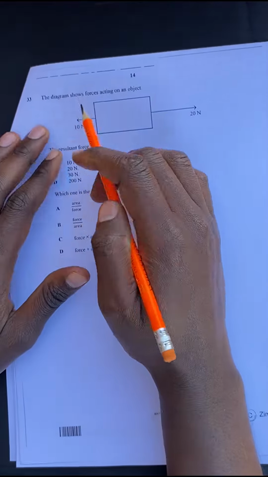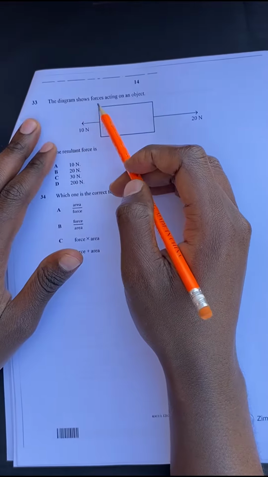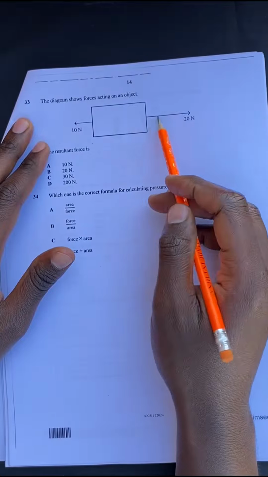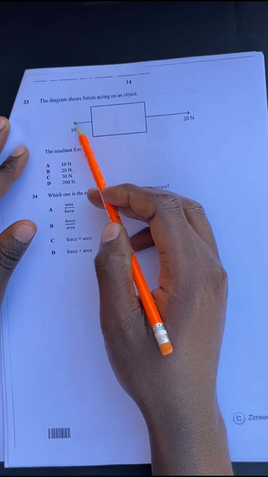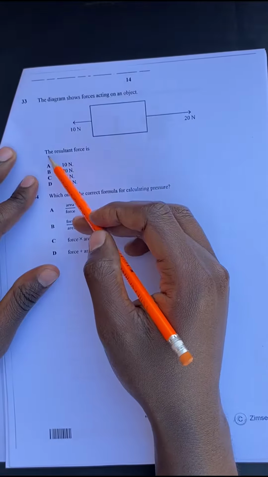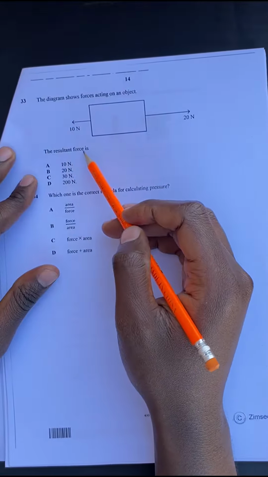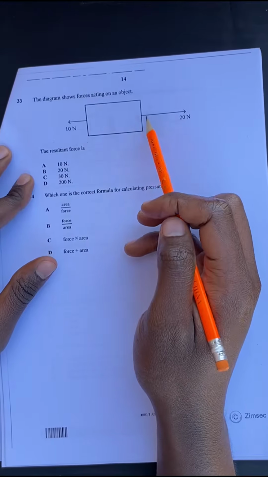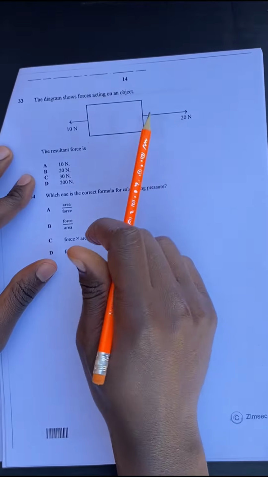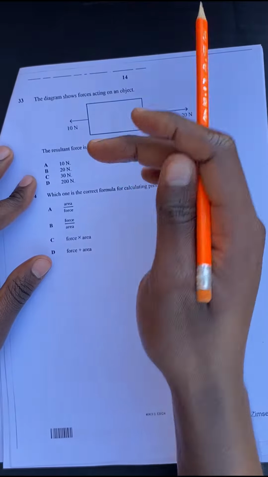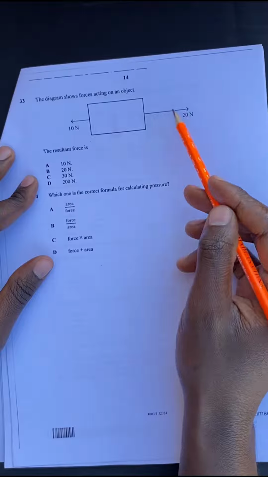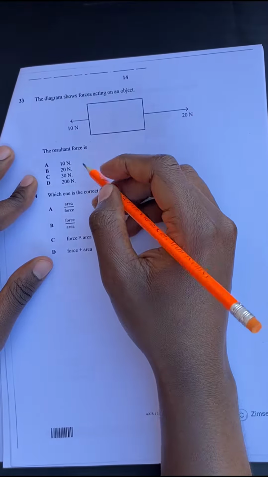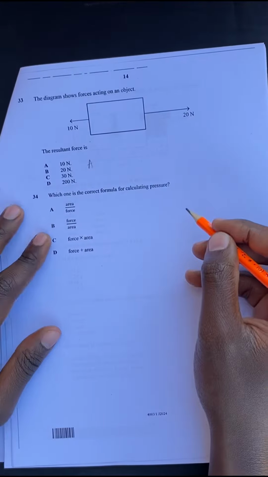Question 33, it reads, the diagram shows forces acting on an object. We have the 20 Newton force and the 10 Newton force. The question wants us to find the resultant force. So for the resultant force, we just resolve the forces which are acting on the object. We have 20 Newton going to the right and 10 Newton going to the left. So you simply subtract 20 minus 10, which is equal to 10 newtons. So our answer is A.